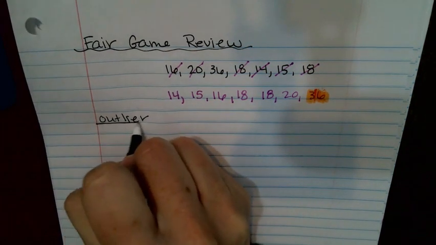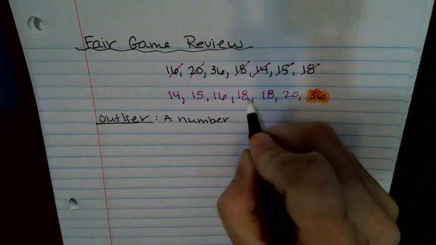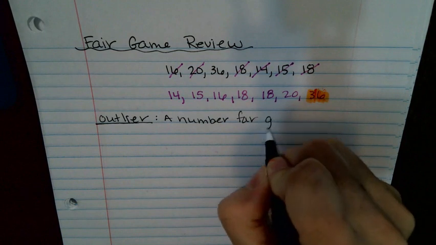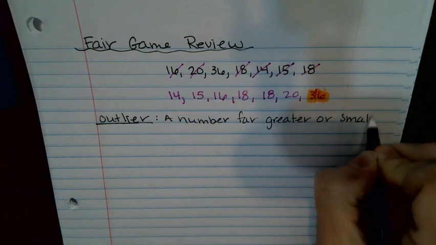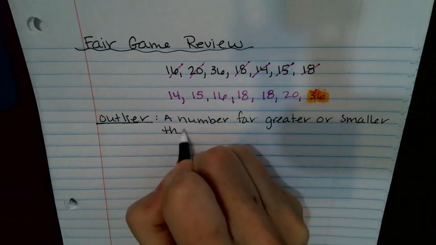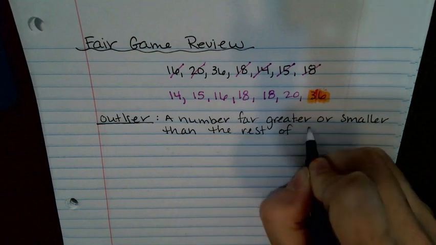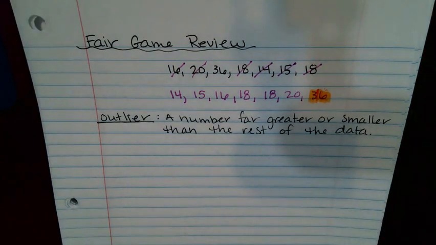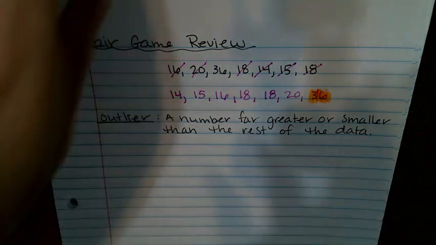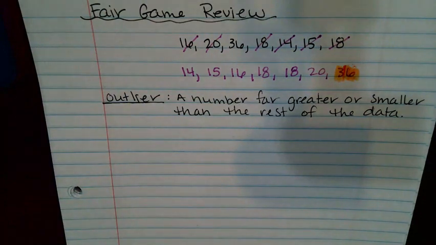Okay, outlier: a number far greater or smaller than the rest of the data, okay? And the reason why the outlier is important is because it can skew the data. It can skew, which means it can make averages not look right.